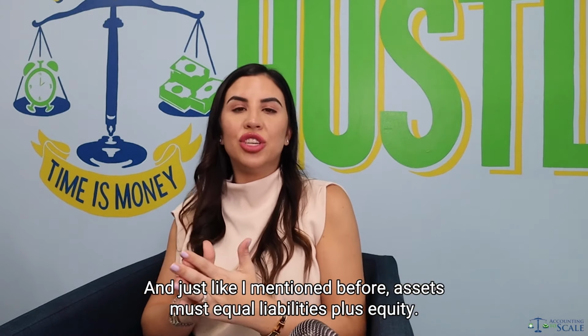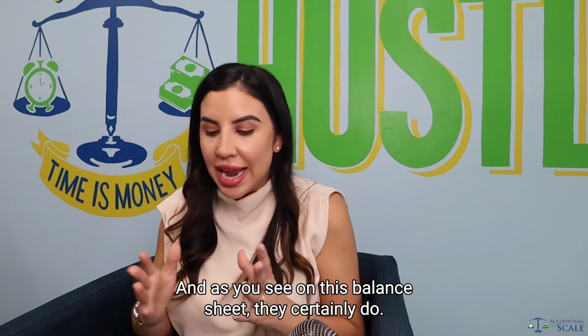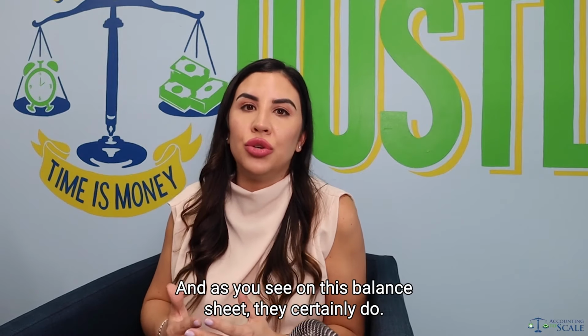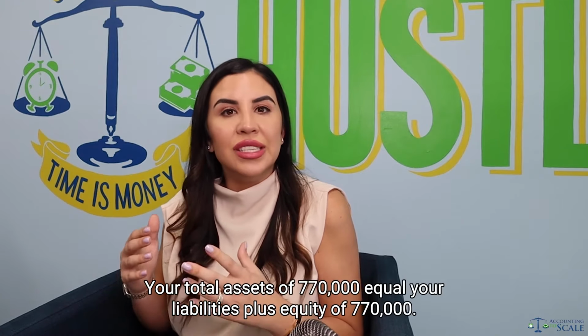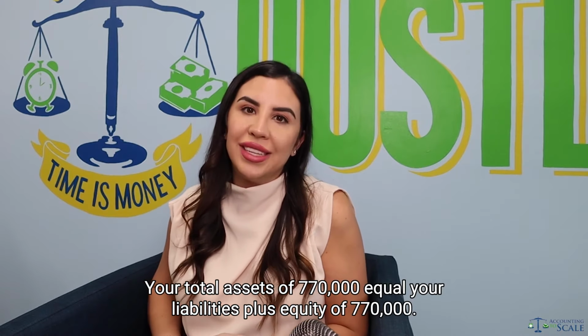And just like I mentioned before, assets must equal liabilities plus equity. And as you see on this balance sheet, they certainly do. Your total assets of $770,000 equal your liabilities plus equity of $770,000.